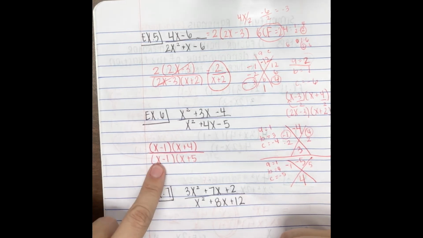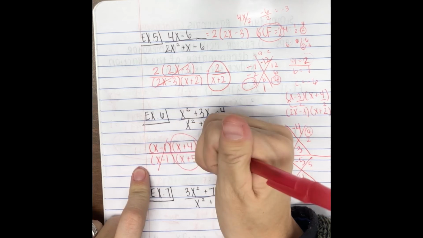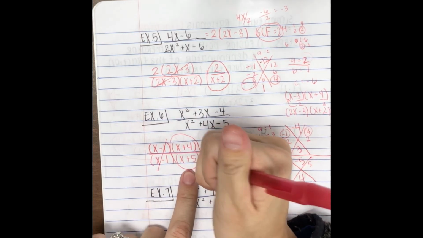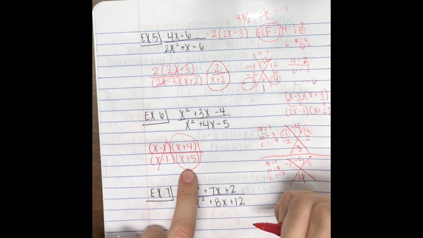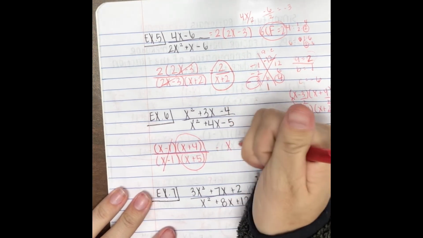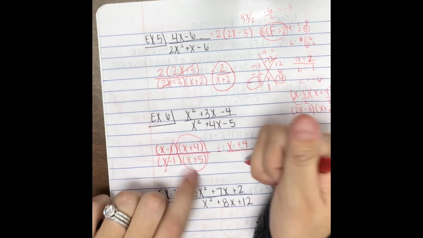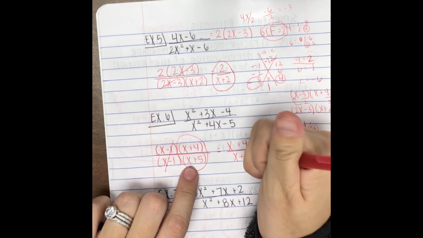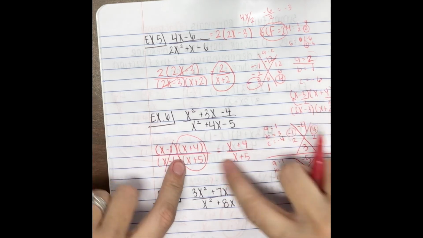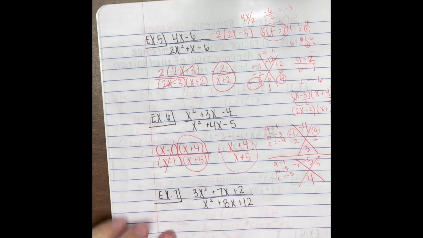x minus 1 and x minus 1 cancel out. So your answer is just x plus 4 over x plus 5. If you want me to rewrite it, since you just have the one binomial on top and the one binomial on bottom, you can drop the parentheses if you want. So x plus 4 over x plus 5.